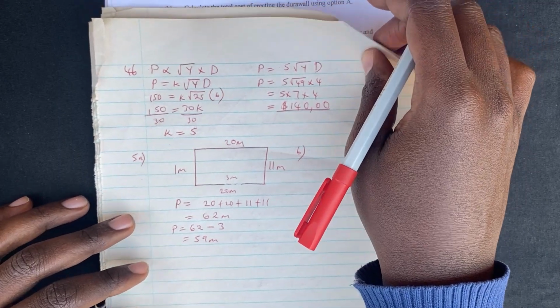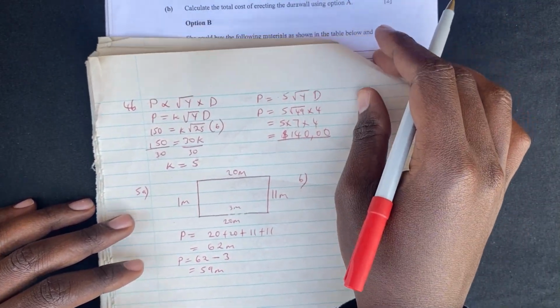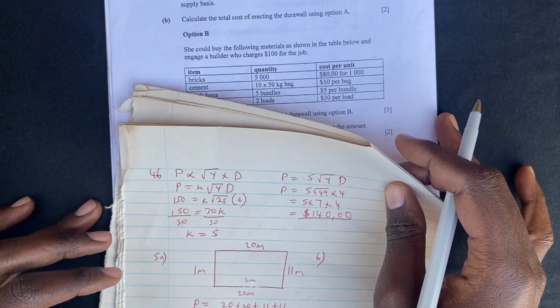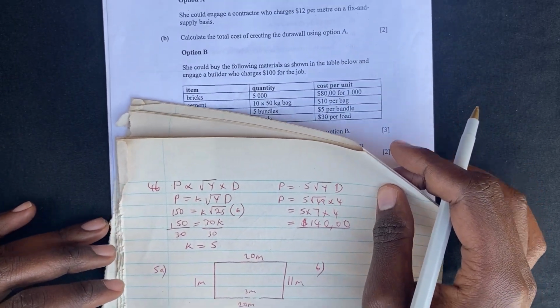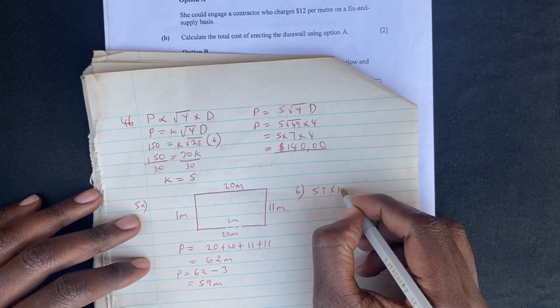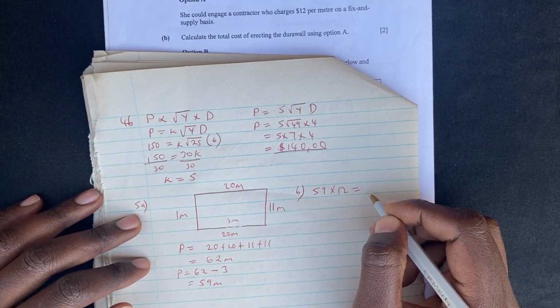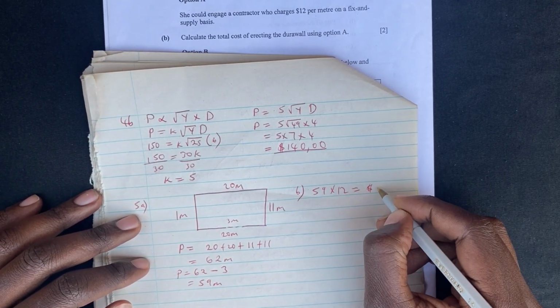So we're going to say the contractor is charging $12 per meter, and we have a total of 59 meters. So I'm going to say 59 multiplied by 12. So the total is going to be $708.